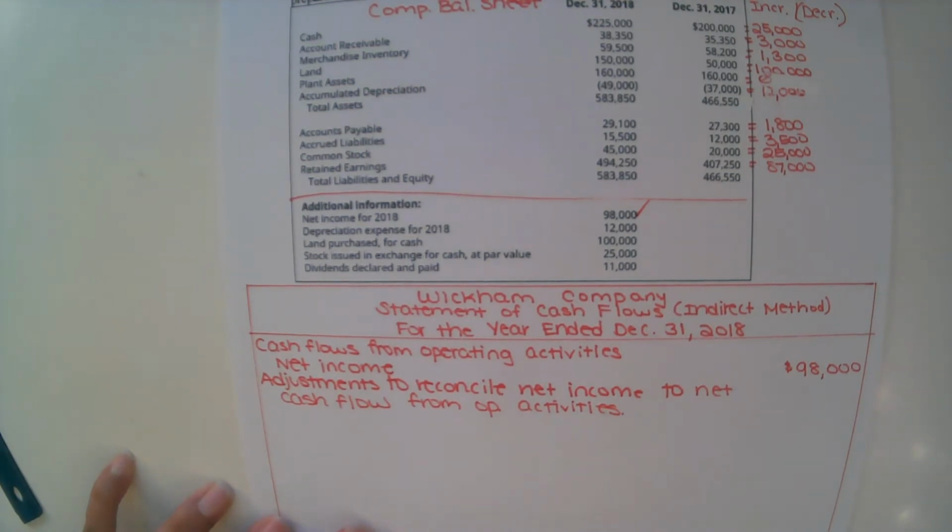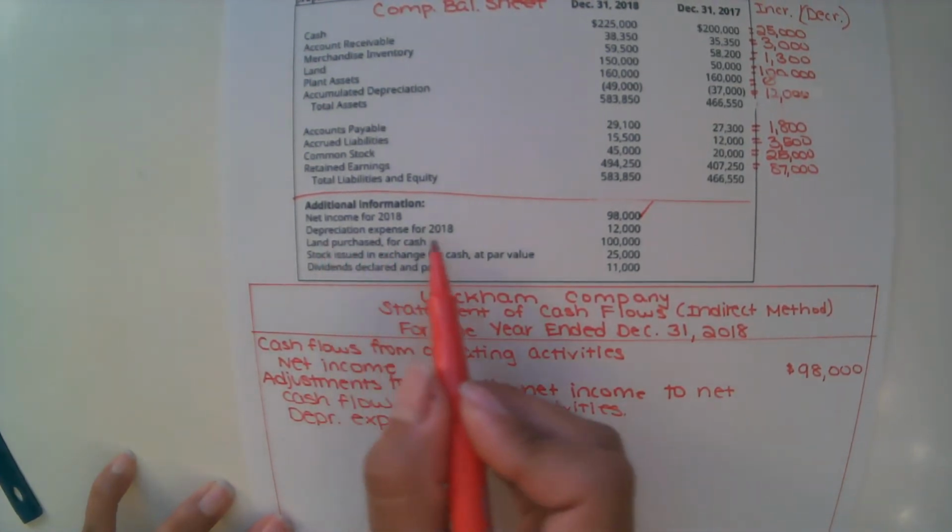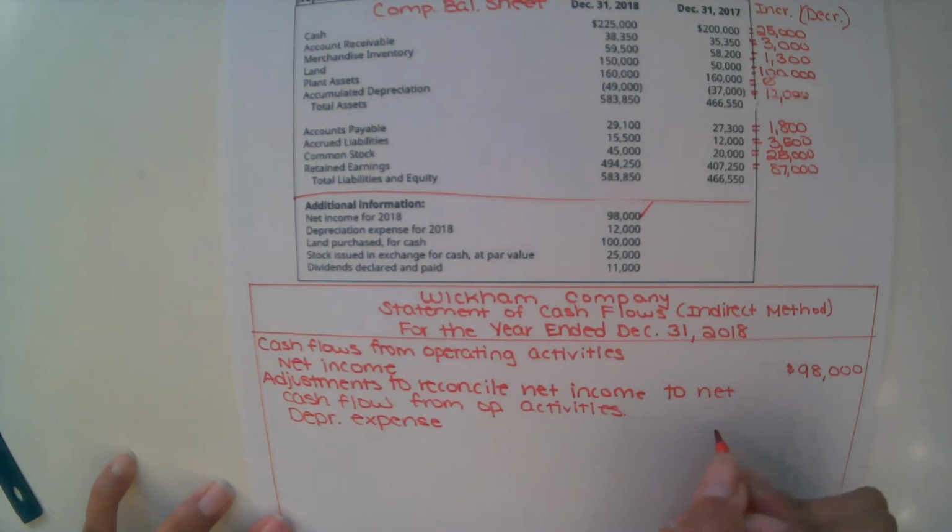I gave you depreciation as your first adjustment. So depreciation expense. So let's look for it in the data they provided to us. You can see right here, depreciation, 12,000. It's our first adjustment. It goes, remember to imagine as if these were separate columns just like on the income statement.